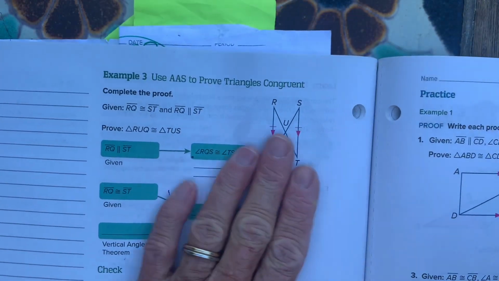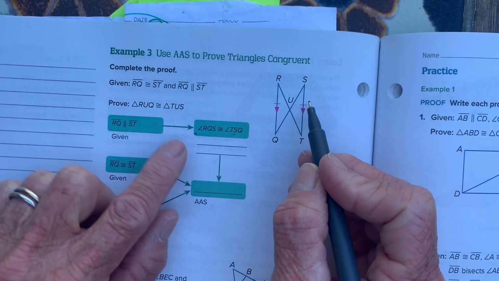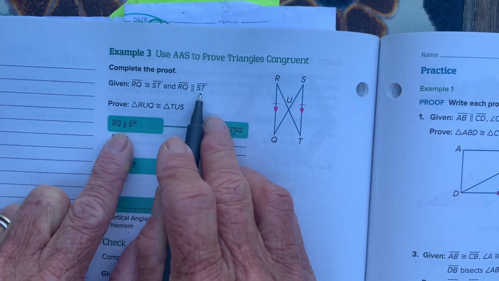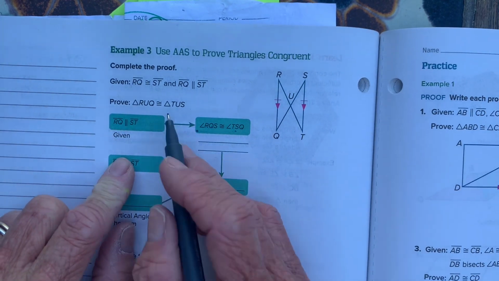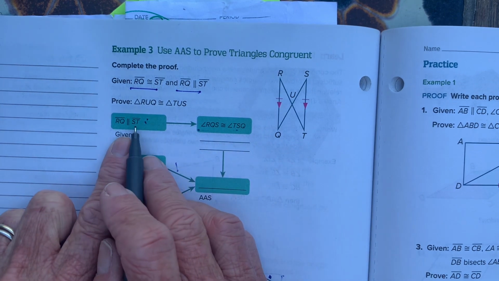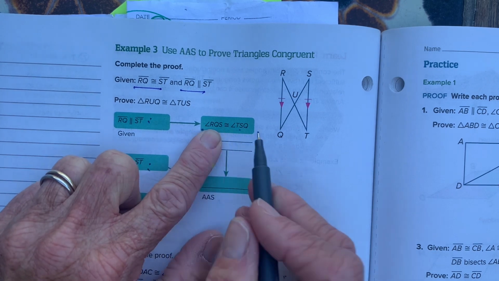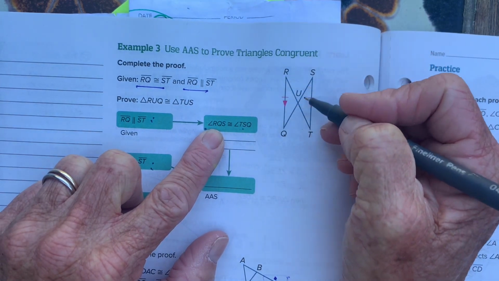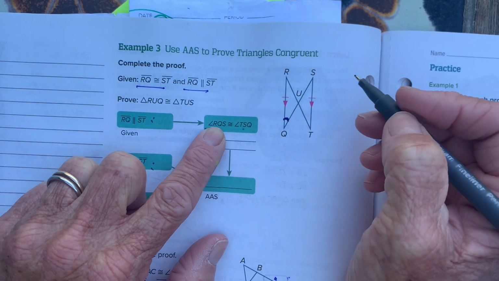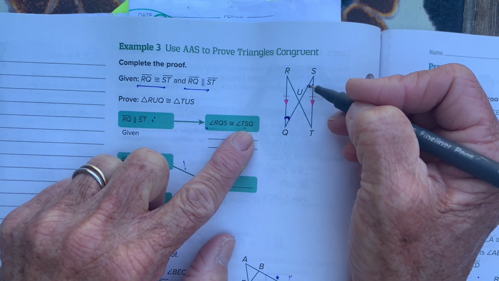All right, so we've been told that RQ is congruent to ST and that they're parallel to one another. Both of these given statements have been written. So we know that they're parallel to each other. As a result, angle RQS, which is this one, has to be congruent to angle TSQ, which is this one.